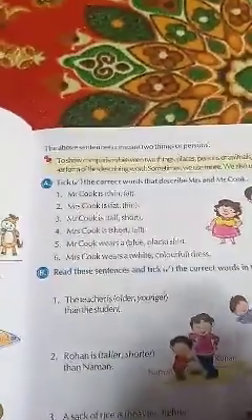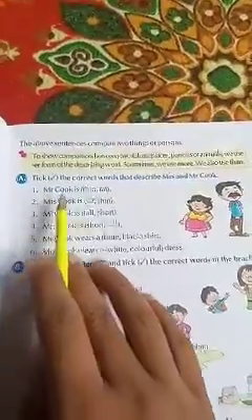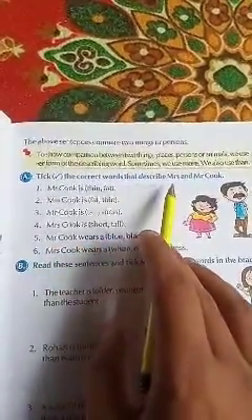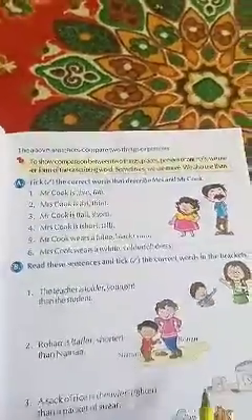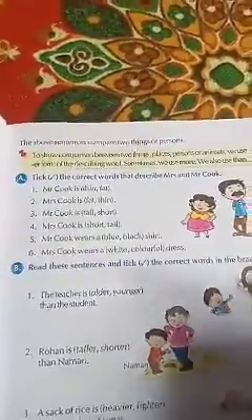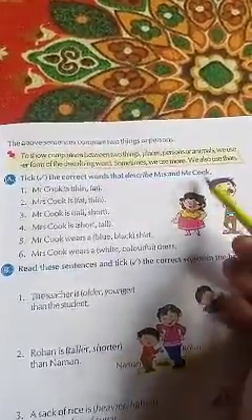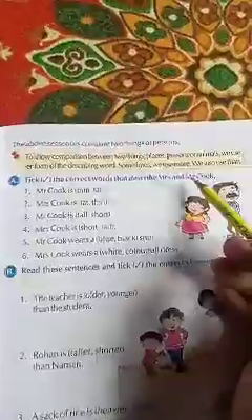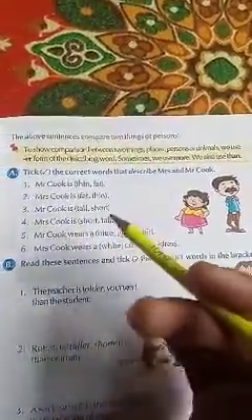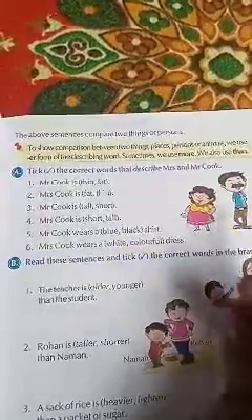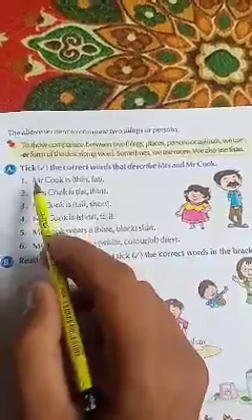So now let's do our first exercise. Tick the correct words that describe Mrs. Cook and Mr. Cook. Okay, here are given pictures of Mrs. Cook and Mr. Cook. Now we have to tick the correct word that describes these persons. So let us do.